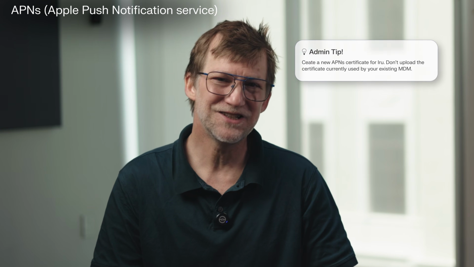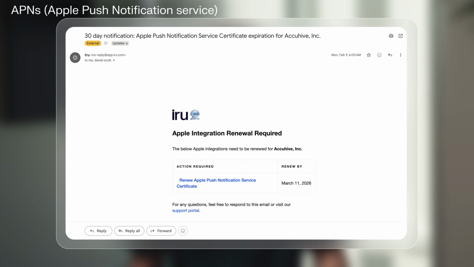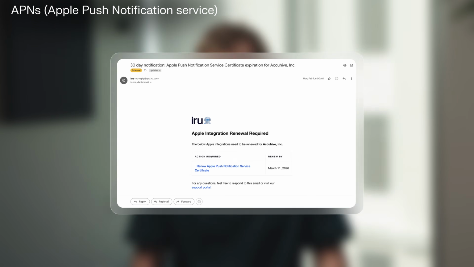device. Number 2, do not reuse an existing APNs certificate from another device management service. Each device management service needs its own. Create a new one. APNs certificates need to be renewed annually. Eru will send you a reminder email 30 days before expiration, but put it in your own calendar too. If the certificate expires, devices stop receiving management commands.